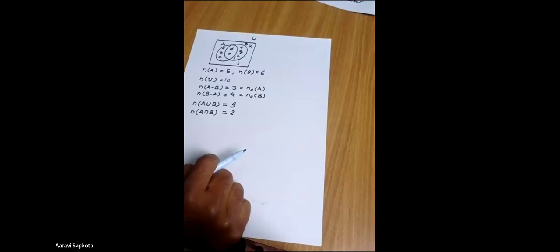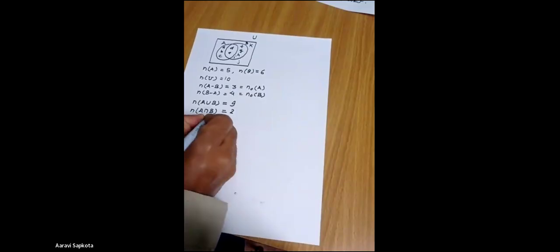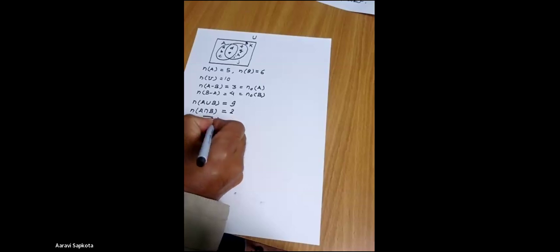And what is represented by the elements which are outside of A and B but inside the universal set? How many elements are there? There are 2 elements, J and K, and that is in the region which are neither in A nor in B. They are outside of A and B and inside the universal set. And that is known as A union B complement.